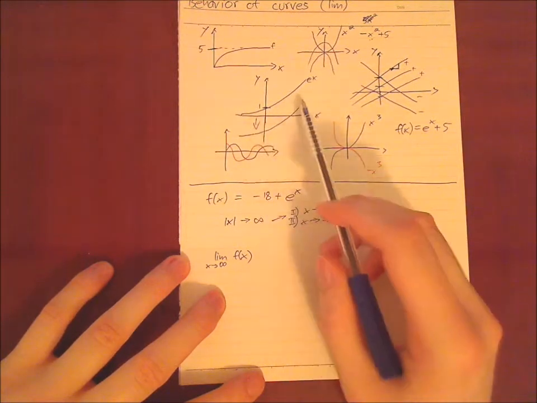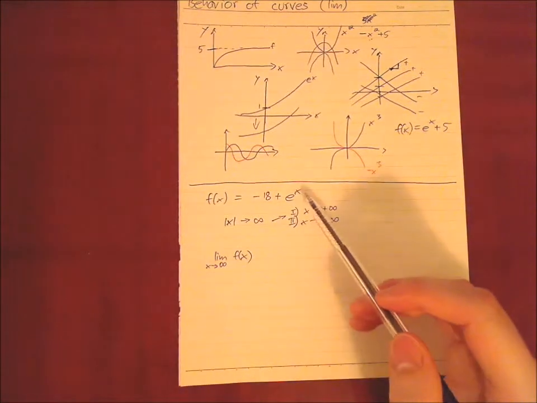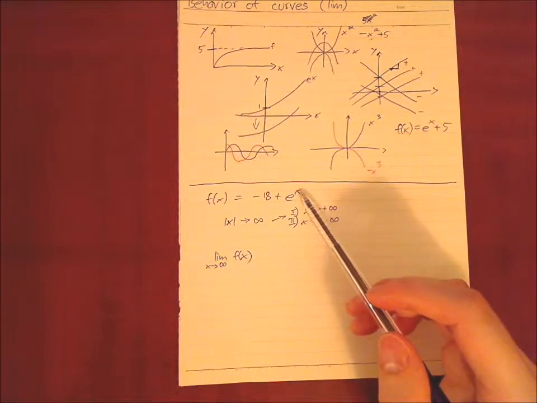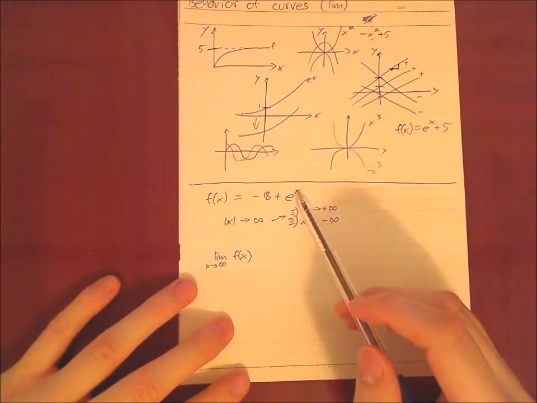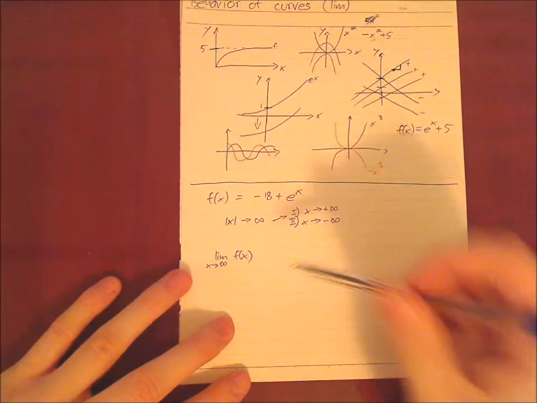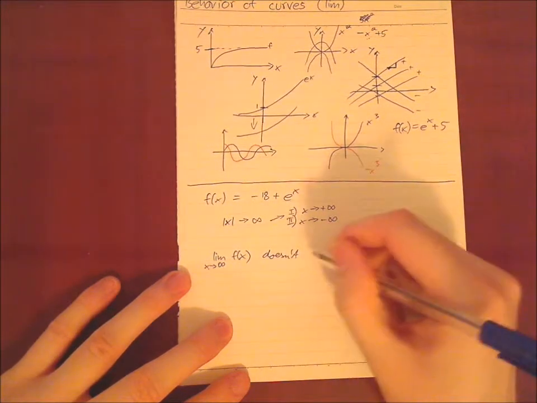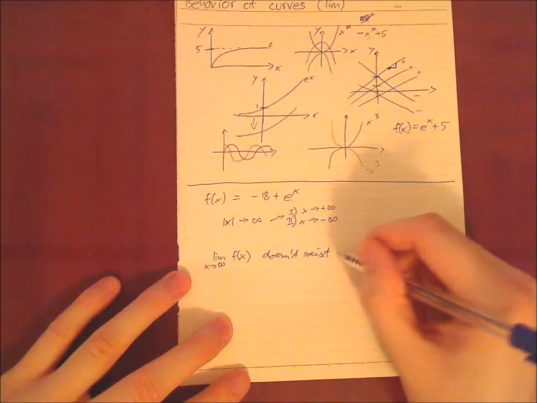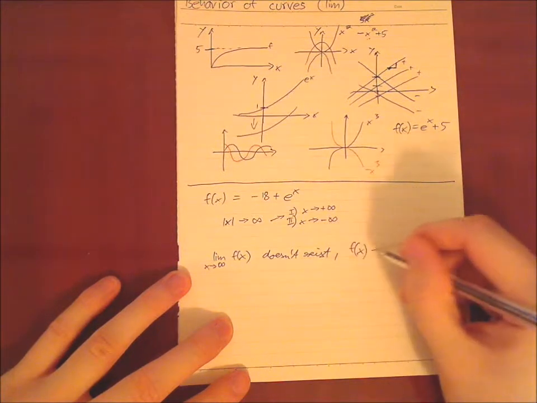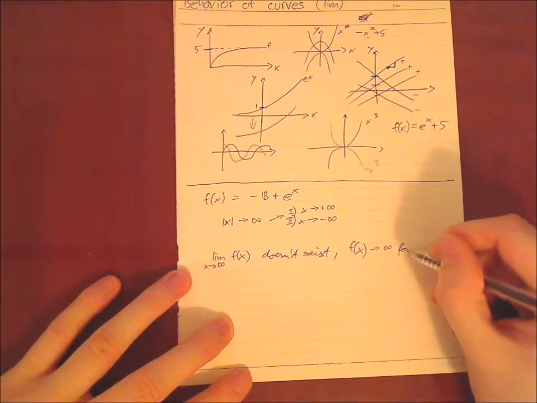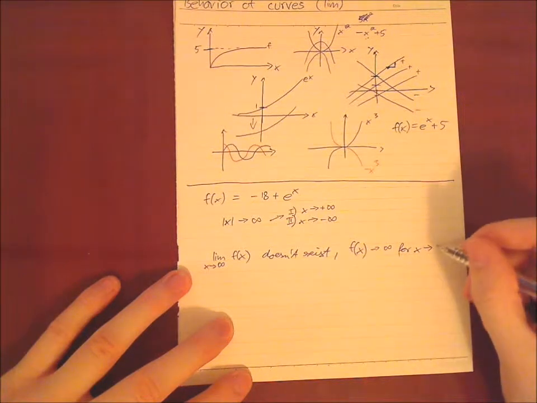And if you know e functions, if you put in very big values for x, then you see f is always getting bigger the bigger x gets. So we say there's no limit. Limit doesn't exist. f goes towards infinity for x towards infinity.